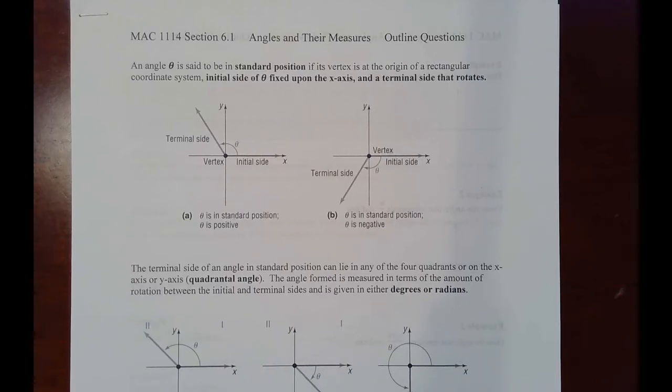Okay, this is the lecture video for MAC 1114, Trigonometry, and in this section we're going to be taking a look at angles and their measures. We're going to learn how to draw those angles based on a suggested type of rotation, either positive or negative. We are also going to learn how to convert between degrees and radians and vice versa. We are going to be using angles in certain application type problems like finding arc length, linear speed, and angular speed.